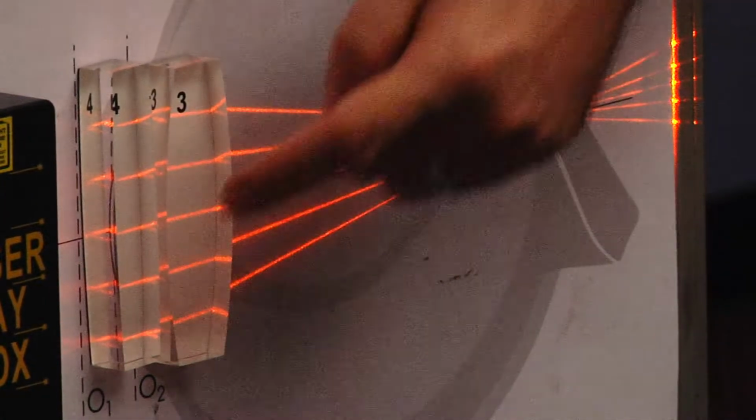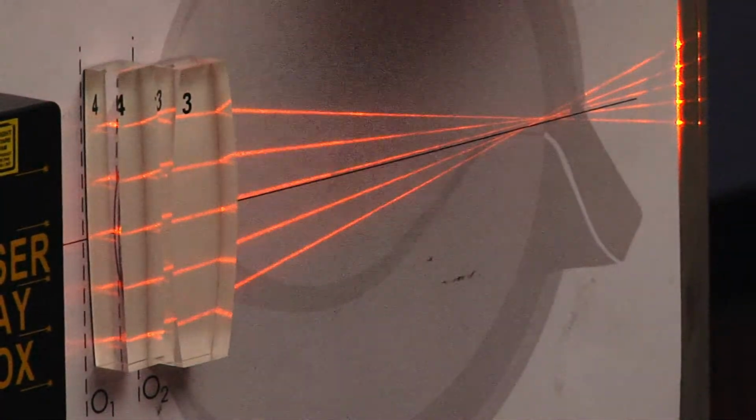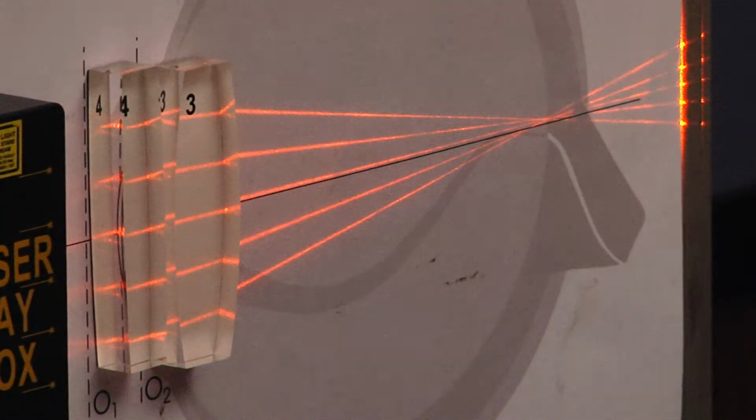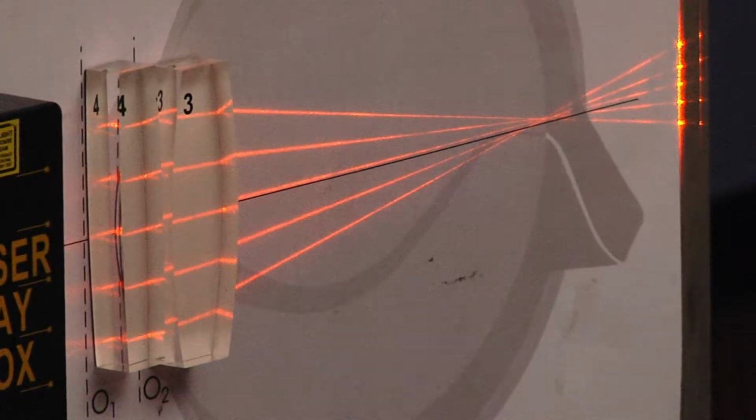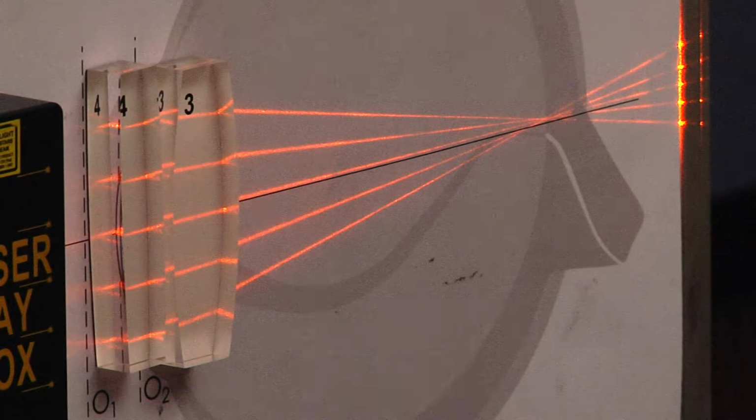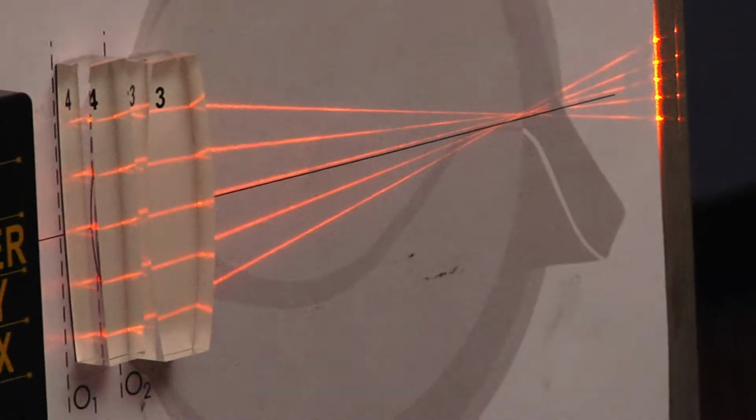So it's very important that we know how to measure the focal length of a lens. And in our experiment today, we're going to explain how you can find the focal length of a lens.